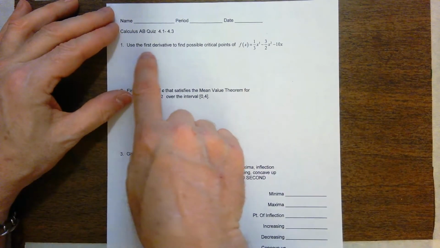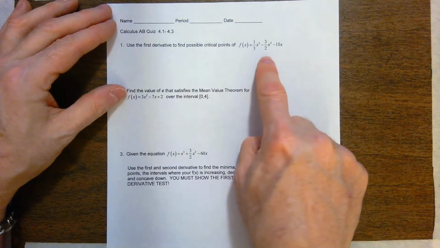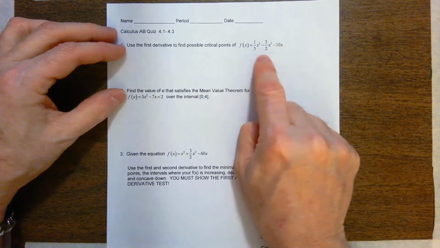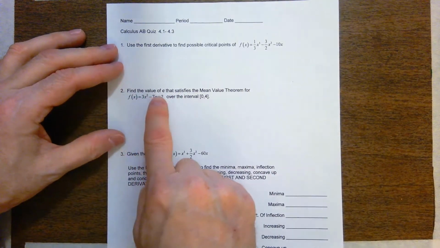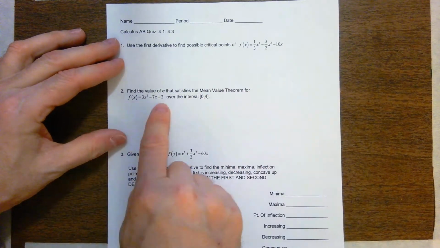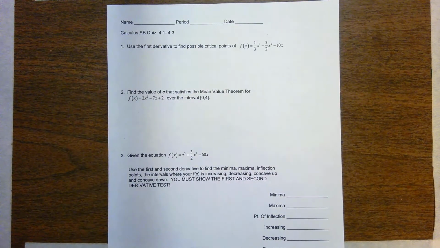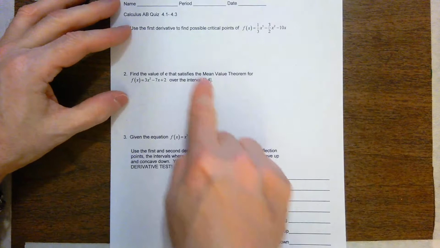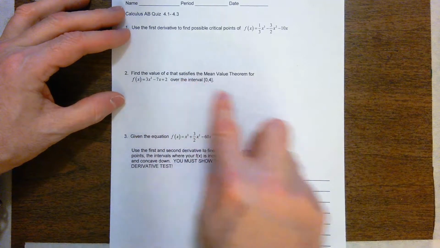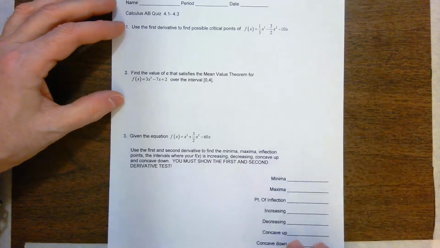So question 1, use the first derivative to find any critical values here. You just have to find the critical values. You don't have to tell me maximums or minimums or inflection points. Just find the critical values. Number 2, find the value C that satisfies the mean value theorem for that function over that interval. Now remember, the quizzes are going to be open notes. You can use your notes on this. We should have some good examples of this in our notes. And how do we do that? Make sure you organize your work very nicely. And the final answer here is, what is that C value?